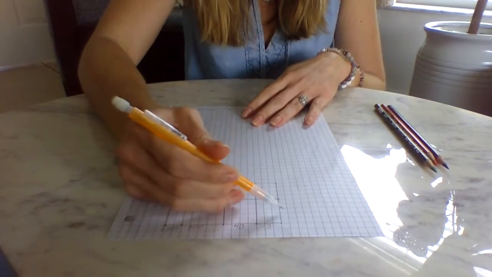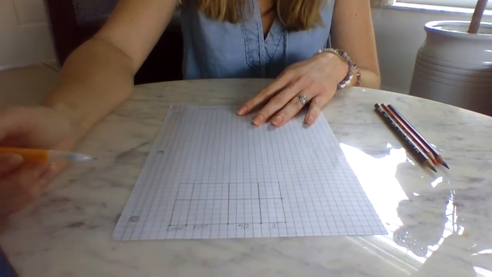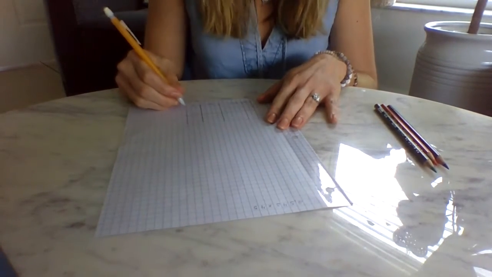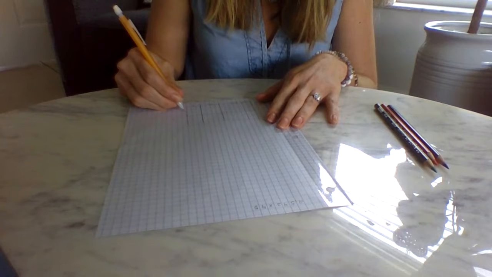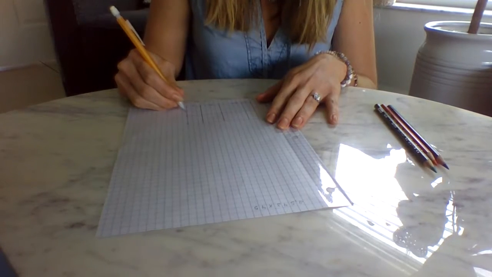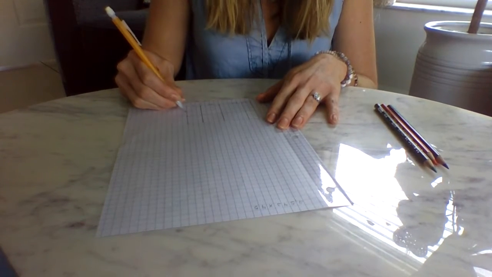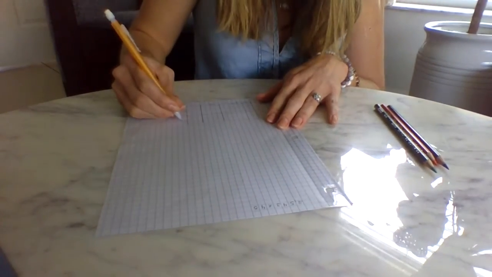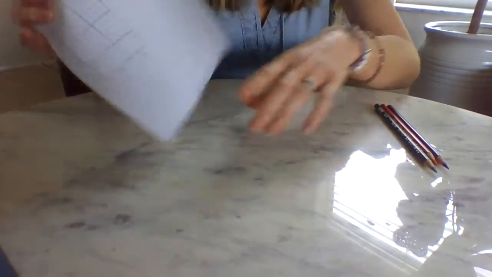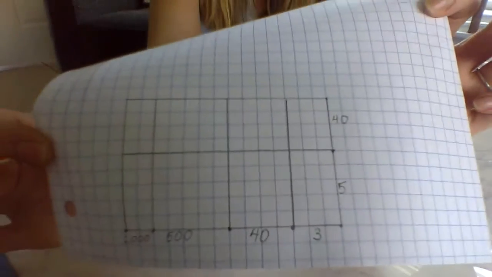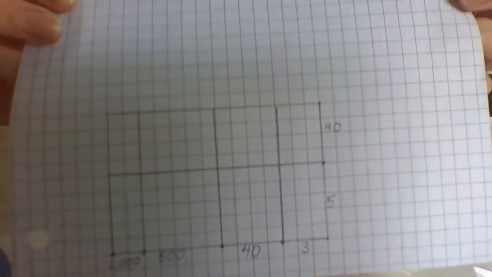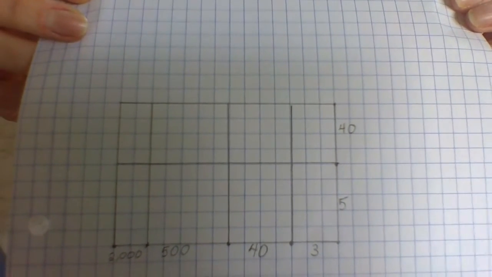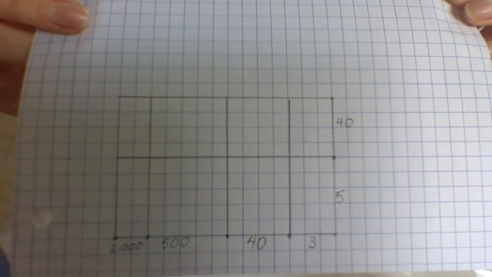Now we need to fill in our multiplier on the right side. What was the unit of our multiplier? 5. And what's in the tens place of our multiplier? 40. So now we have all of our numbers in place. We can get to multiplying.